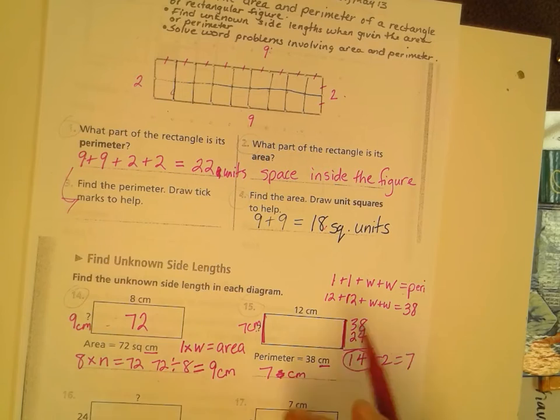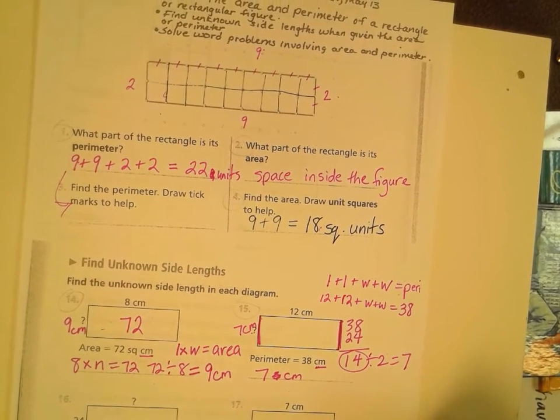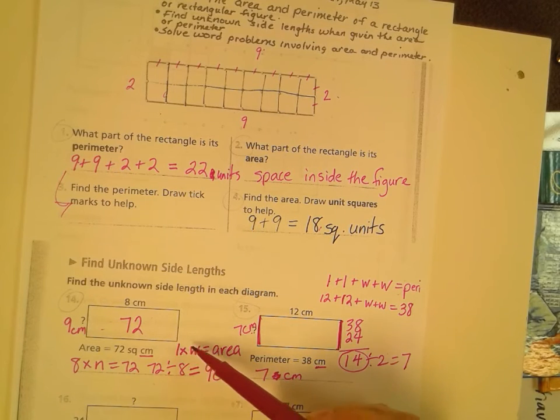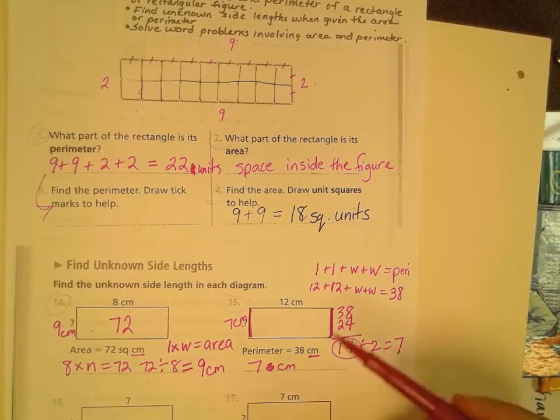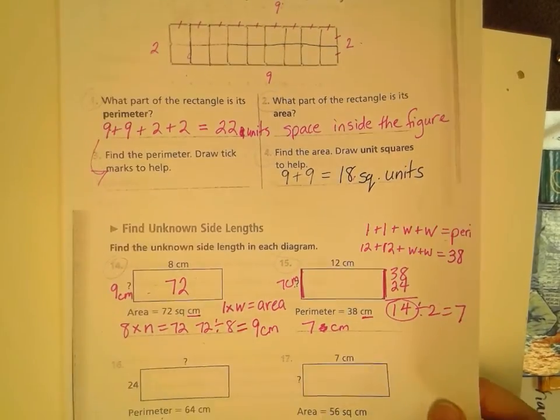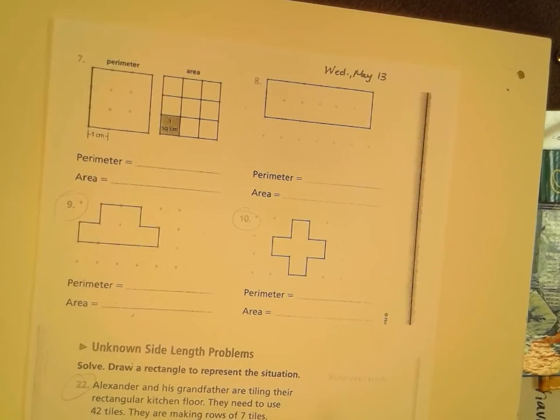So when you have these kind of problems, you have to look: is it perimeter or is it area? You have to think about, is that the space around, like perimeter, or is that the space in, like area? If it is area, it's length times width. If it's perimeter, it's all the sides added together. All right, so let's look on this next page. Let's see if we can figure out the perimeter and area of these ones.